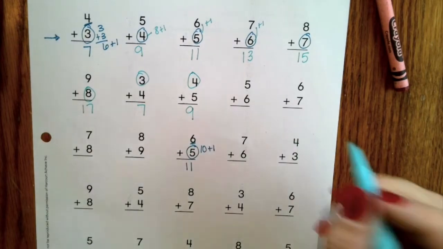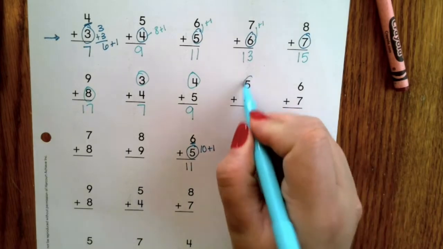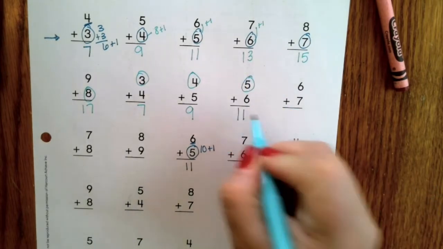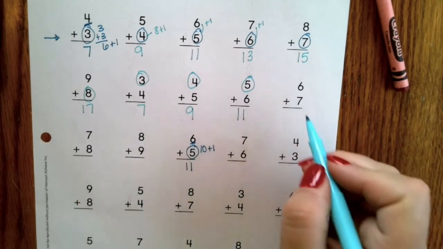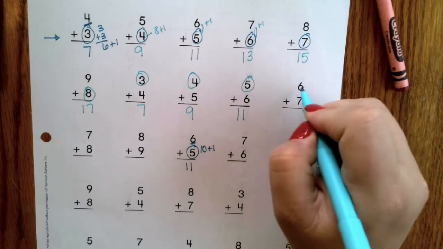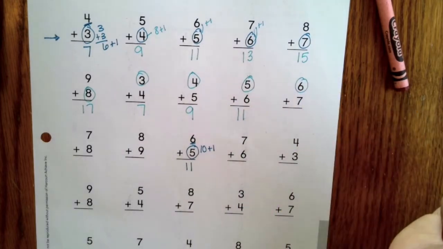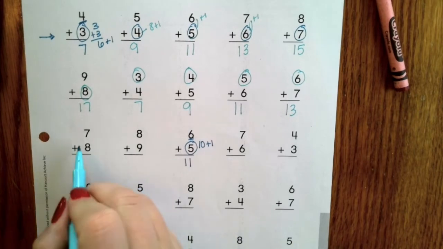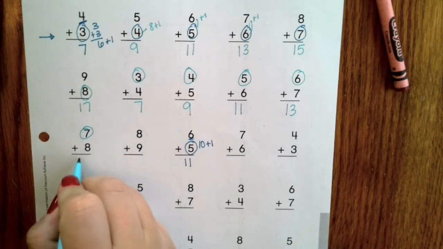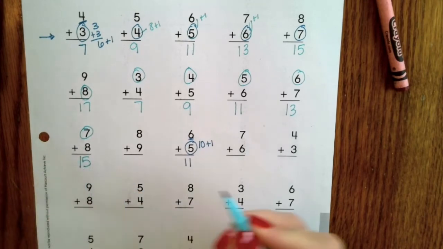5 plus 6, which is smaller. The 5 is. 5 plus 5 is 10. Add one more, that makes 11. 6 plus 7. Remember, that's the same thing as 7 plus 6, by the way. 6 plus 7, 6 is smaller. 6 plus 6 is 12. Add one more, 13. 7 plus 8, which is smaller. 7. 7 plus 7 is 14. 14 plus 1 is 15.